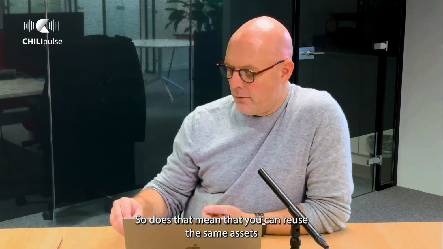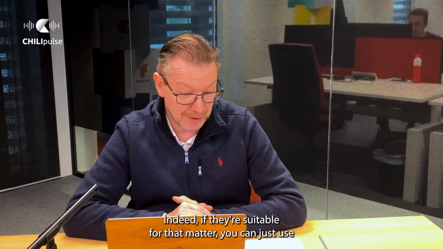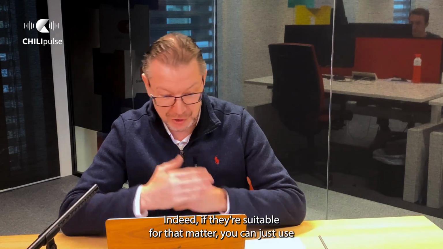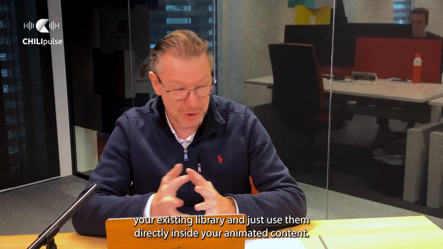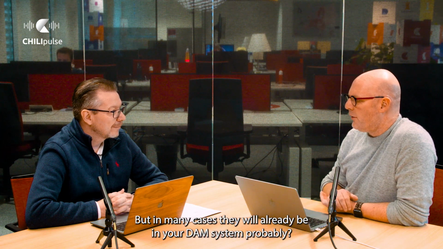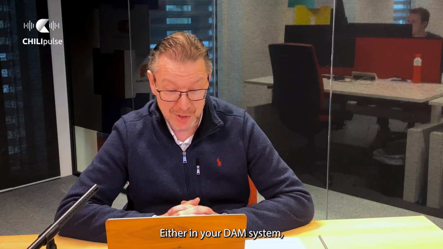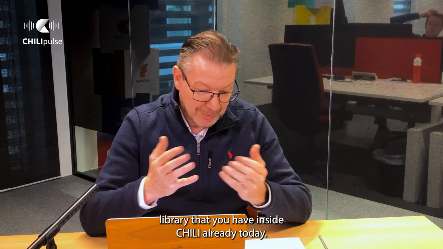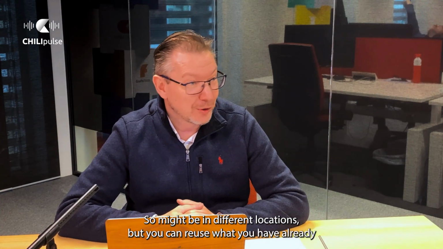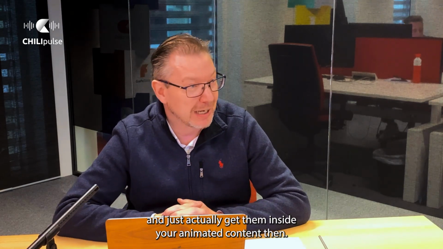So does that mean that you can reuse the same assets you used for print also for digital? Indeed, if they're suitable for that matter, you can just use your existing library and use them directly inside your animated content. So my second question would have been, how do you import those assets? But in many cases, they will already be in your DAM system probably. Either in your DAM system, or in your library that you have inside Chili already today. So they might be in different locations, but you can reuse what you have already and get them inside your animated content.